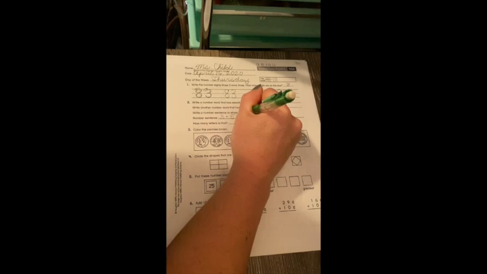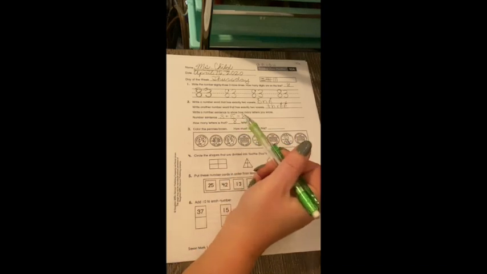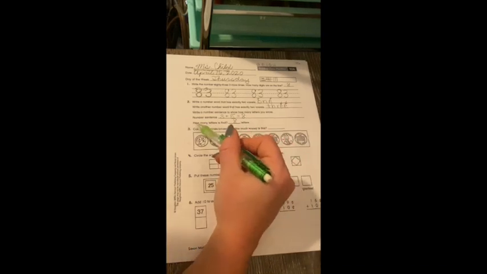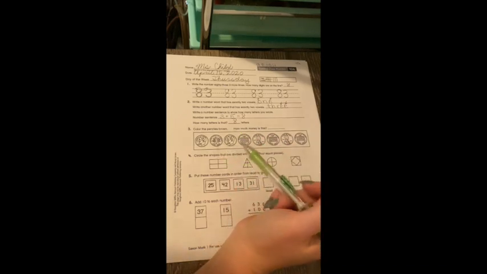How many letters is that total? 1, 2, 3, 4, 5, 6, 7, 8. That's 8 letters total. So I'm going to write an 8 after my equal sign. And an 8, how many letters is that? Right there, 8 letters.